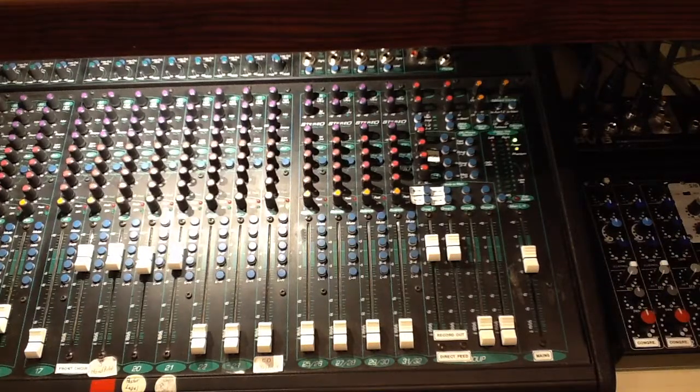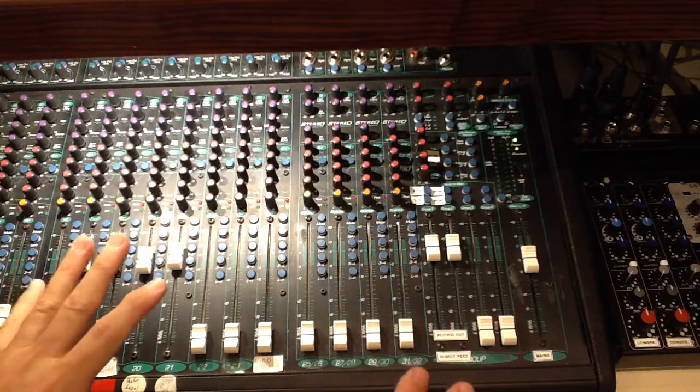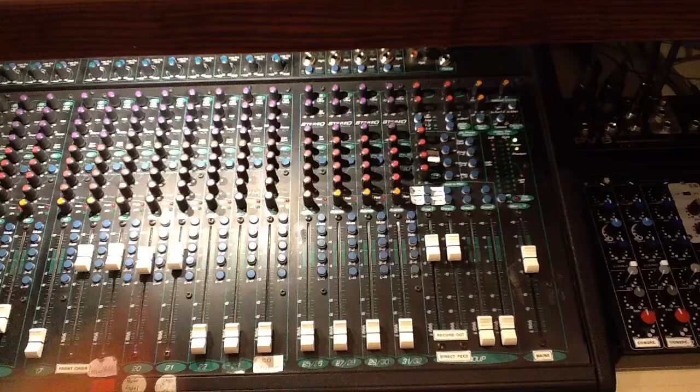Livingston Baptist Church in Delco, North Carolina. This is not an install we did originally. Actually, I think this install's been here for quite a few years, but what we did is came in and made some upgrades for them.